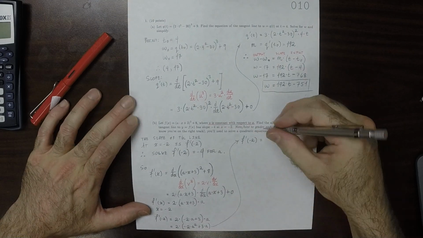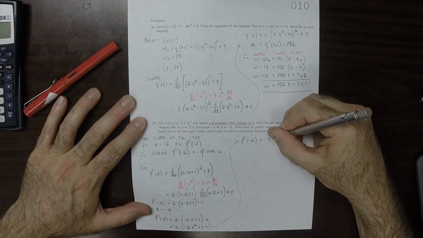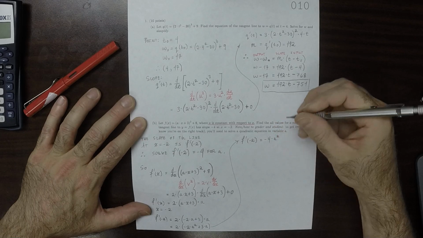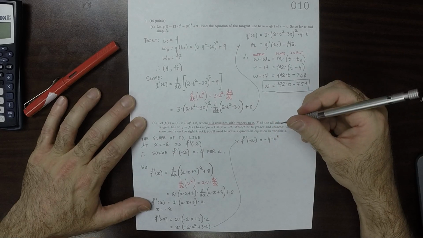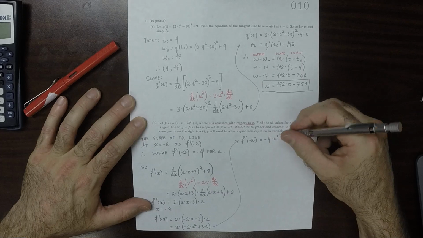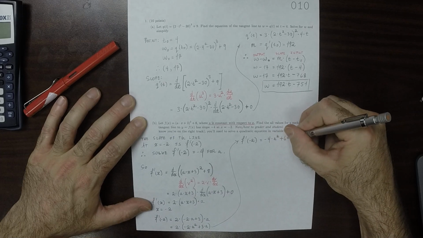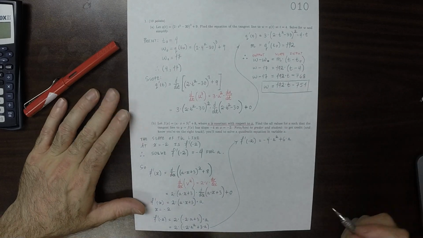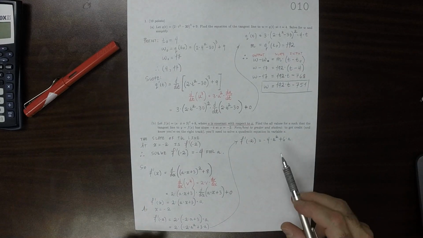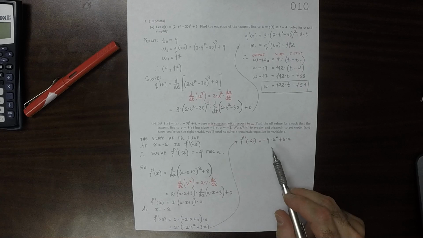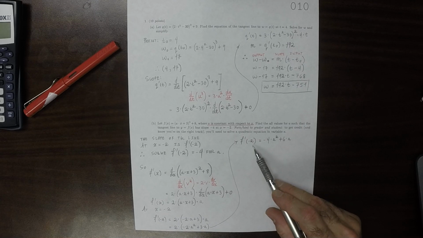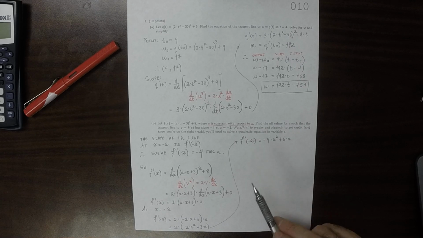Now I can distribute the 2 in, so that would be -4a squared, and then plus 6a. Okay, so then that's the slope of the tangent line at x is -2.